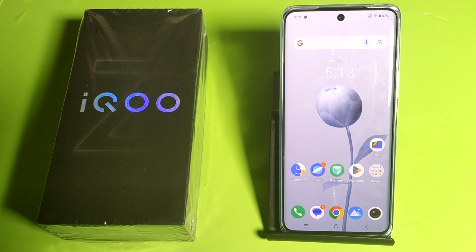In this video I'm going to tell you about how to enable Google Assistant in your IQOO smartphone.